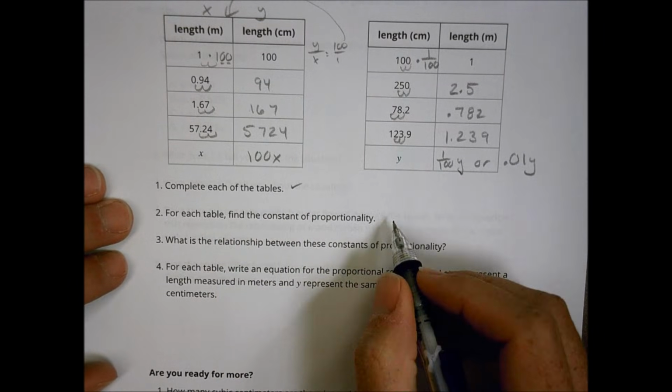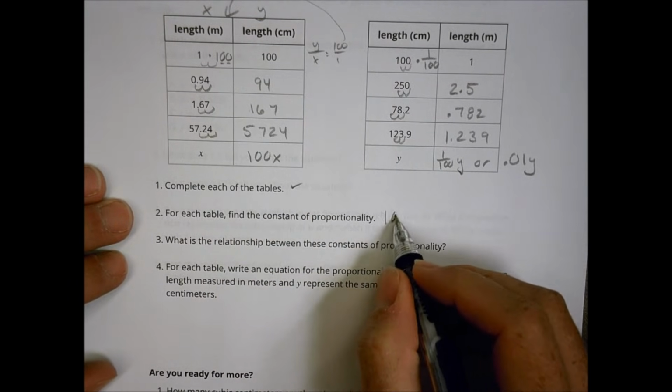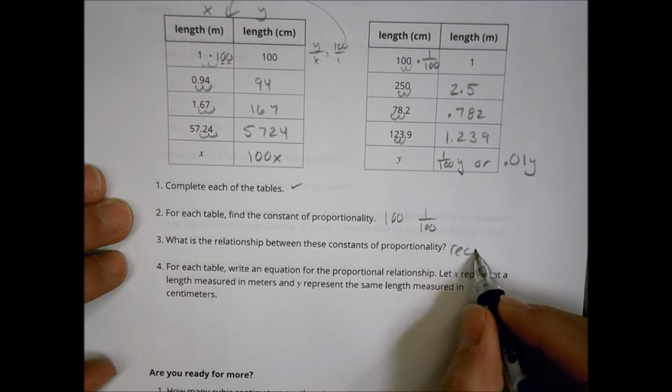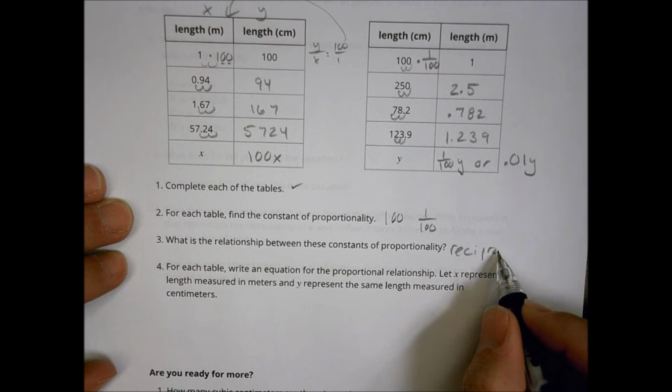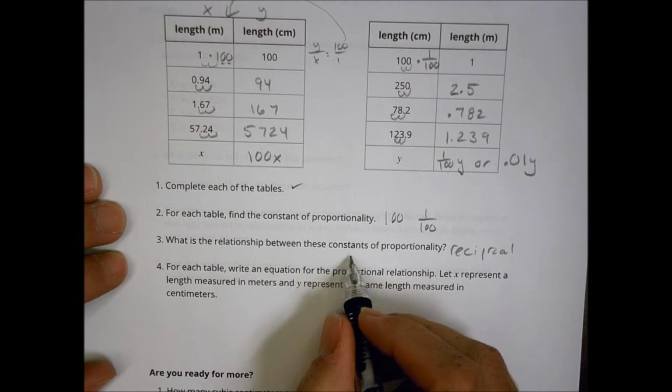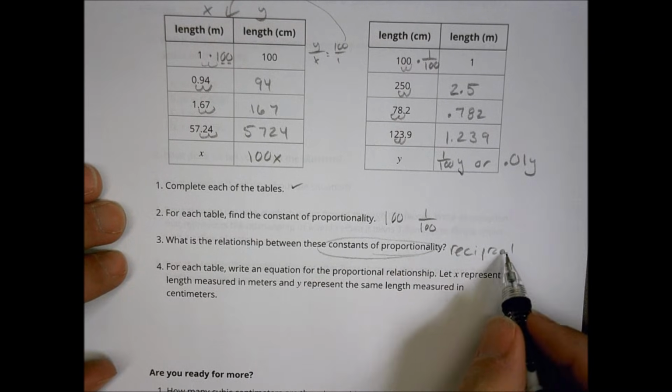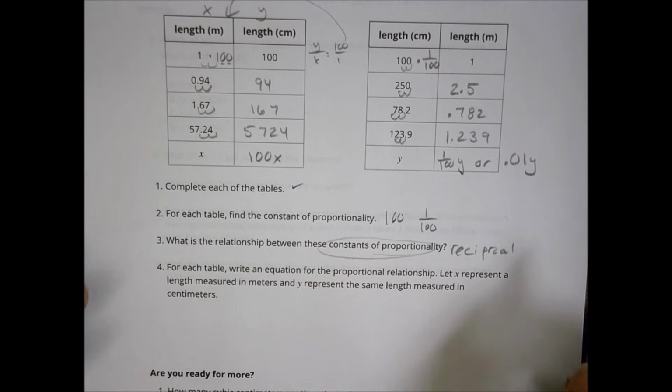Your constant of proportionality for each one, the first one is 100 and the other one is 1 over 100. And again, our key word is that these are reciprocals. They both have a relationship between their constants of proportionality that makes them connect together.